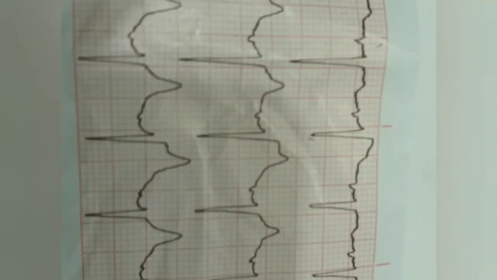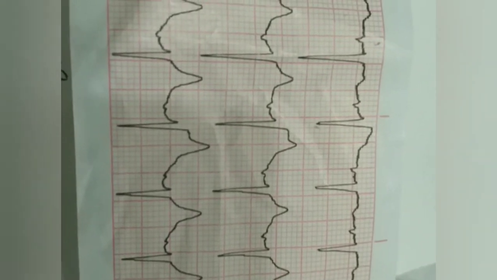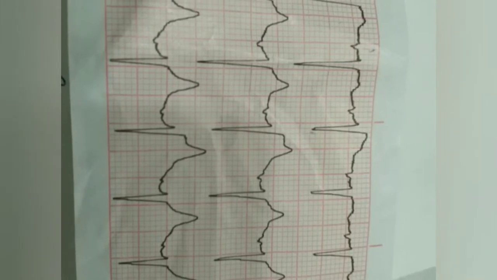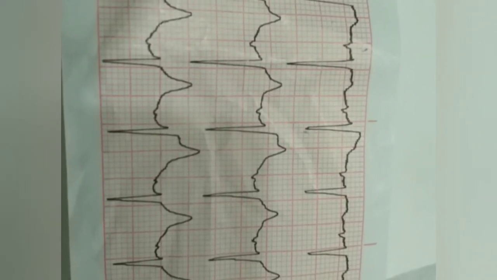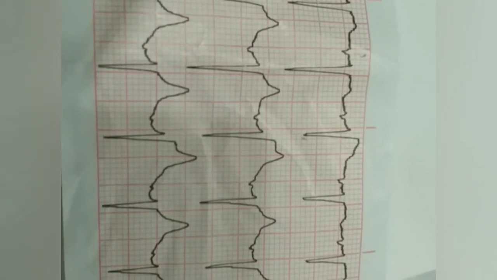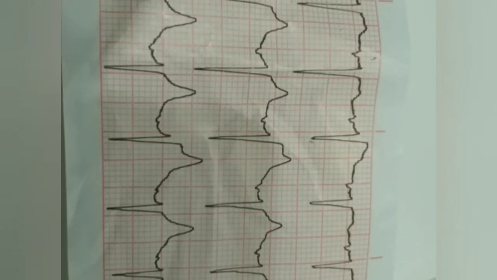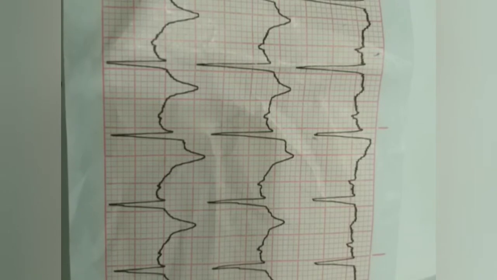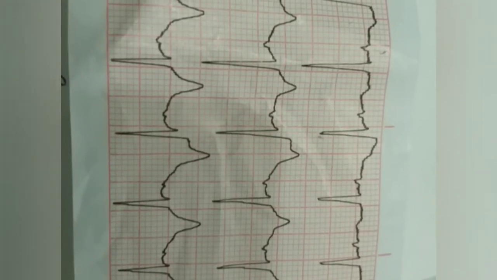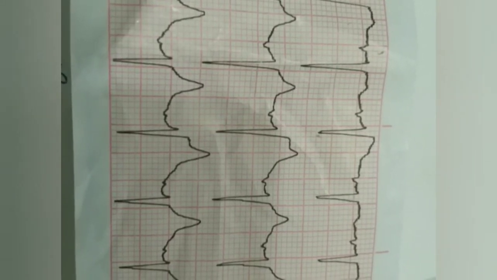If we focus on the lead V1, V2, we see that still there is non-concave ST elevation, and even it has involved lead 3 this time around. Lead V1 and V2, they are the anteroseptal leads. They are watching the septum and the right ventricle, again both of which being supplied by the right coronary artery, and the change is now extending up to the just leads V3.